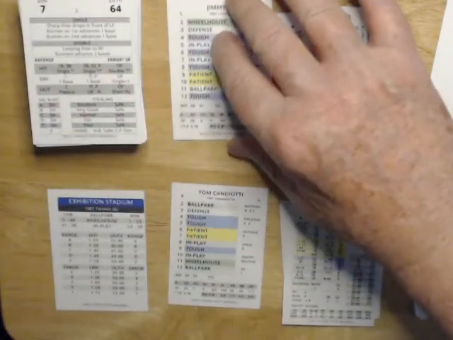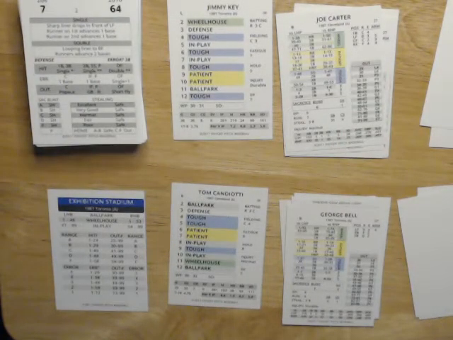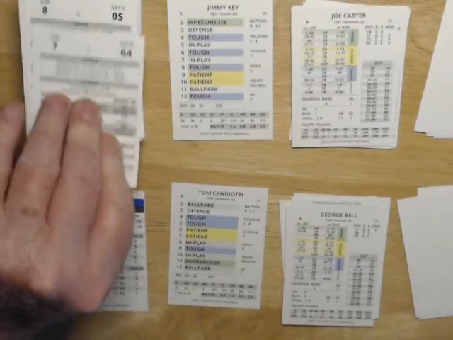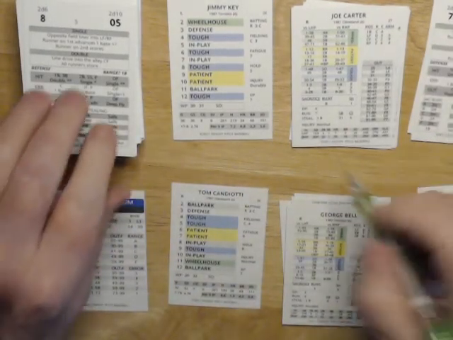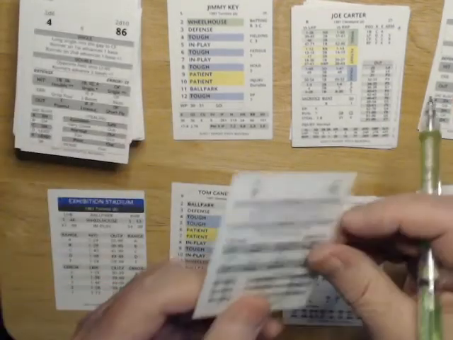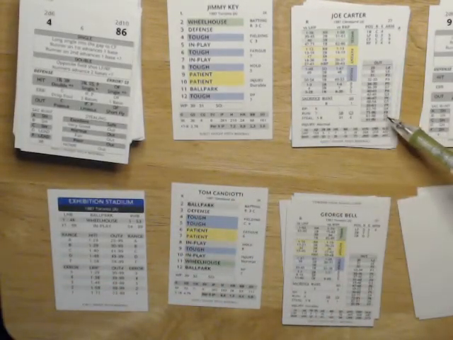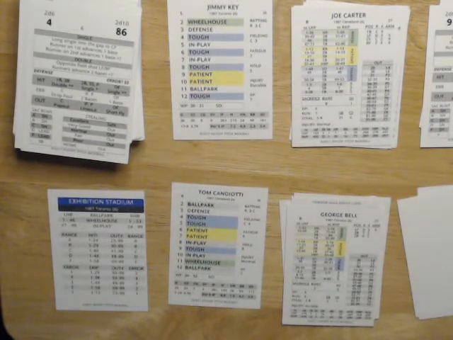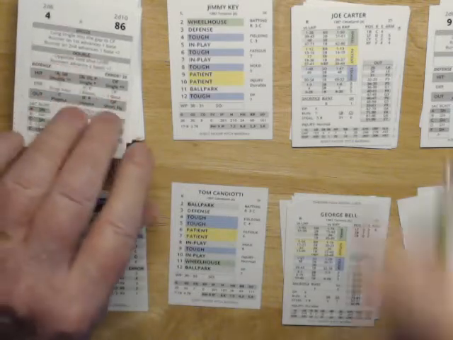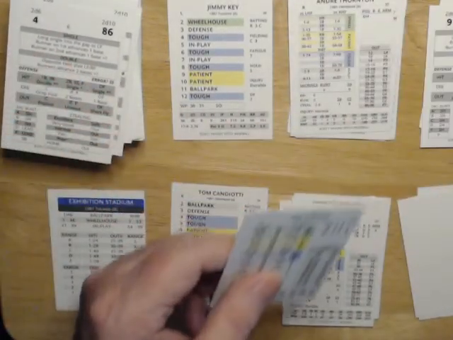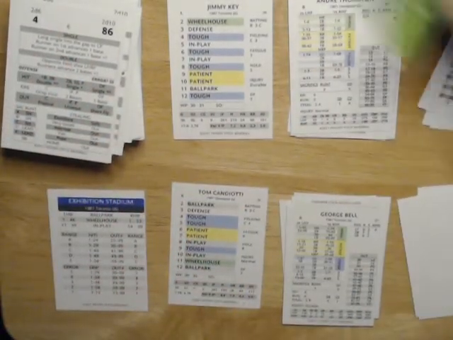Okay, here we go. Top of the 4th, Joe Carter to the plate facing Jimmy Key. Okay. 7, it's an in play versus the lefty, 72. That's probably going to be way up here. It is, a fly out to center. Oops, I put them in the wrong pile already. Jeez, can't keep my mind straight here today.